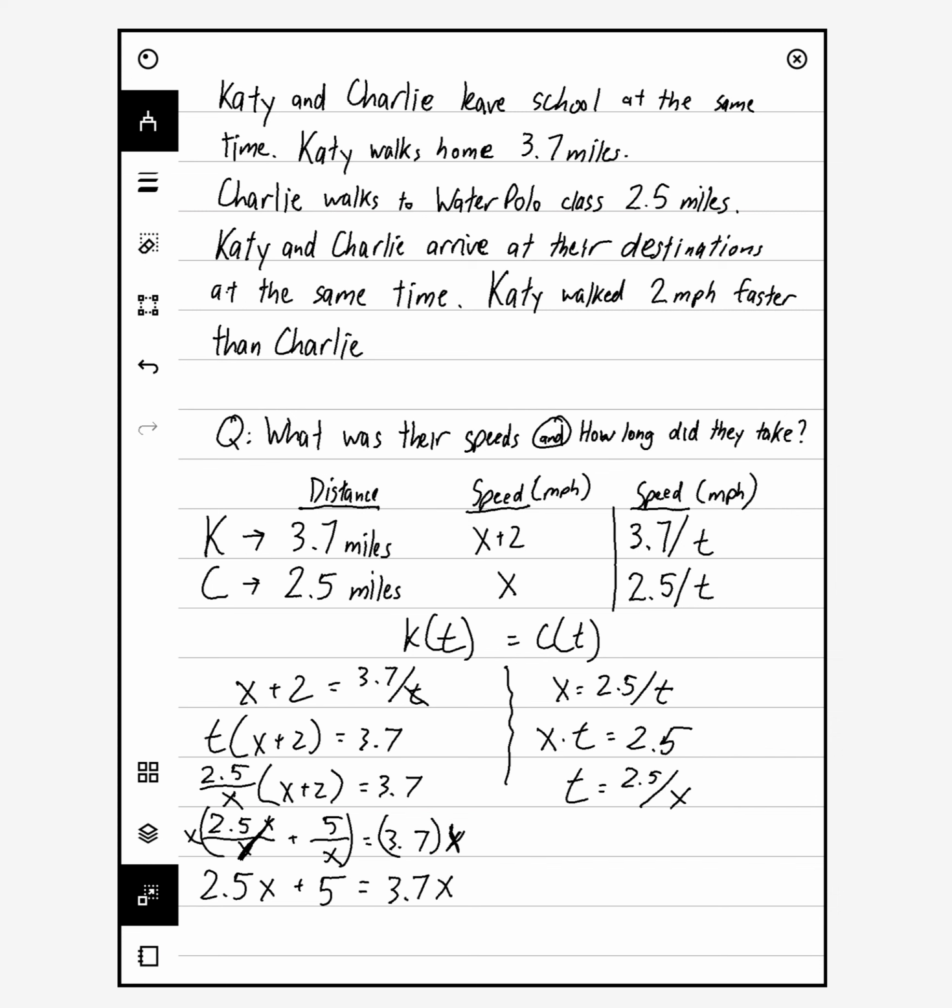3.7x. Okay, I have more x on this side, so let's take it out from here. So minus 2.5x, minus 2.5x. And then that's going to give me 5 is equal to 1.2x. Or x is equal to 5 over 1.2.